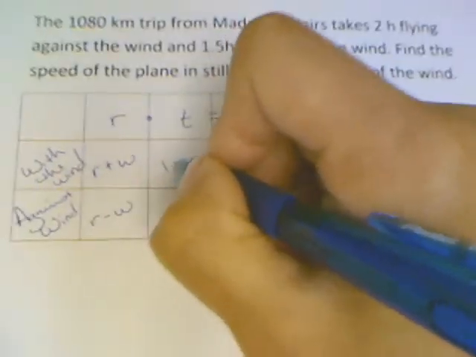In this problem, we have a plane flying with the wind and against the wind. So again, I'm going to use R plus W for rate with the wind and R minus W for rate against the wind. The time it takes to fly with the wind is 1.5 hours and against the wind is 2. The total distance that they're flying is 108. So my two equations: R plus W times 1.5 and R minus W times 2 equals the distance.